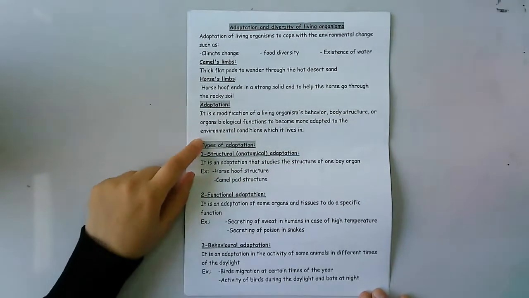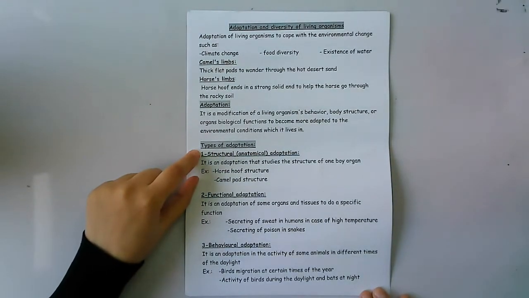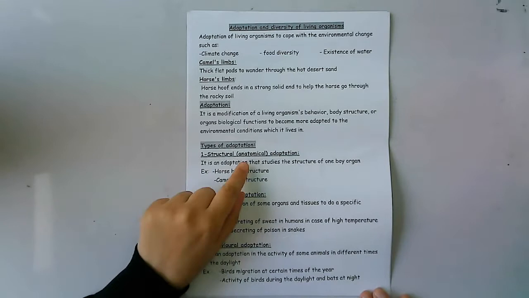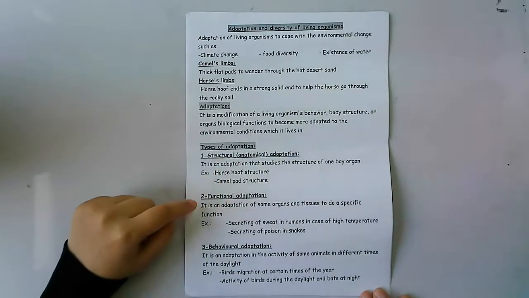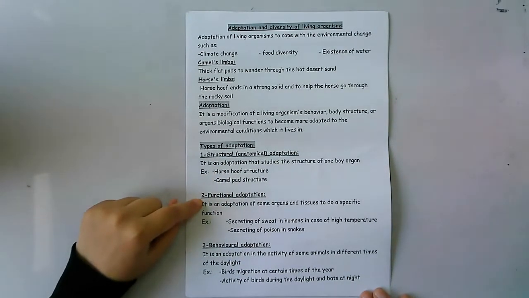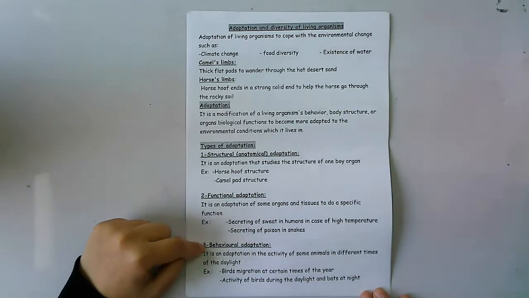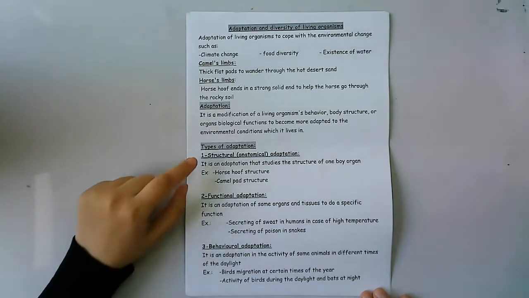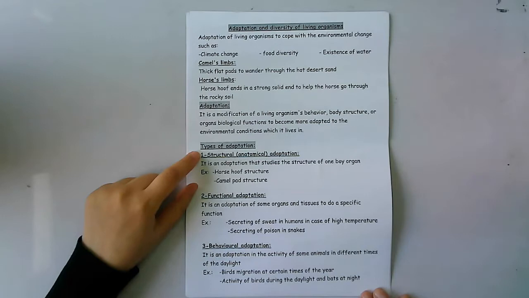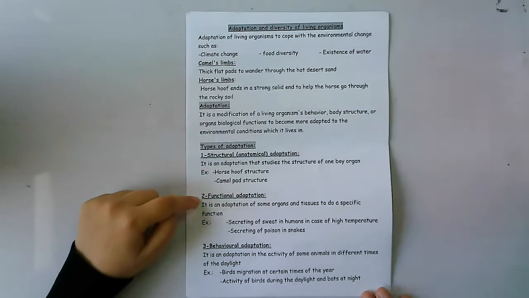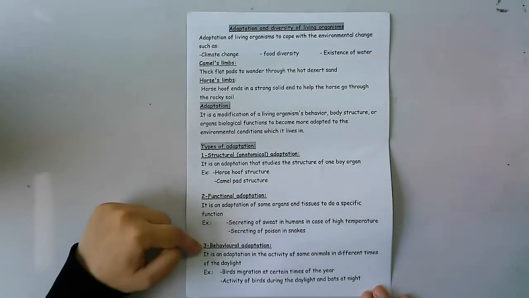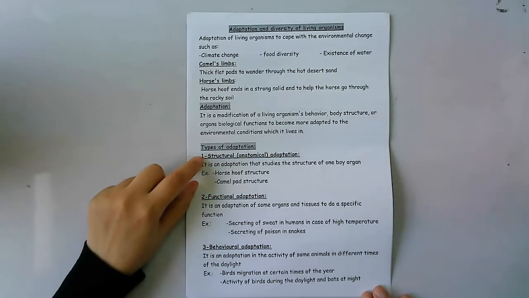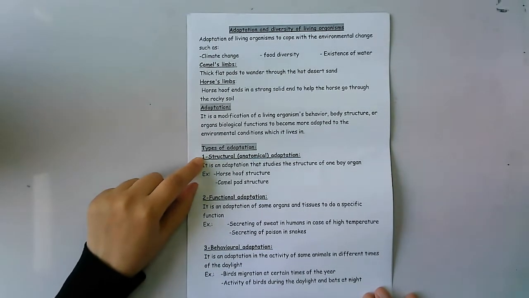There are three types of adaptation. Number one, structural adaptation, which has another name, anatomical adaptation. Number two, functional adaptation. Number three, behavioral adaptation. Again, types of adaptation: structural, functional, and behavioral. At first, we will talk about structural adaptation or anatomical adaptation.